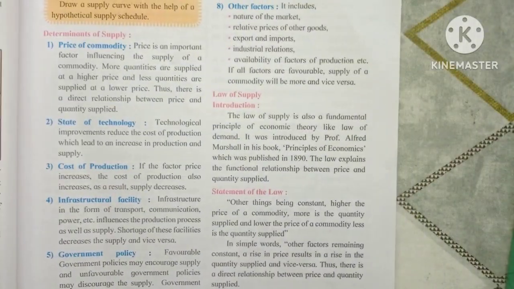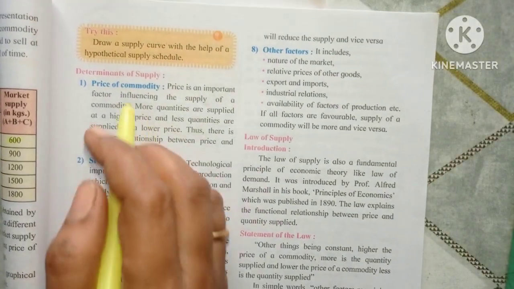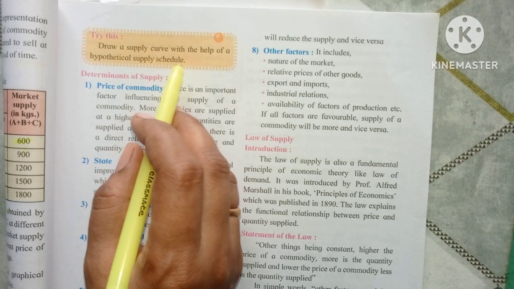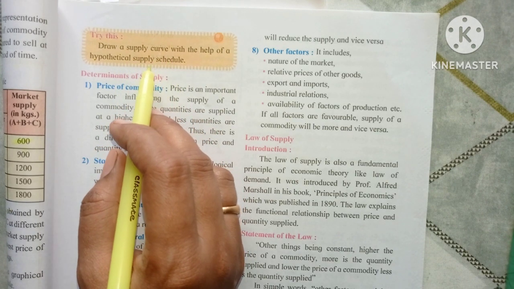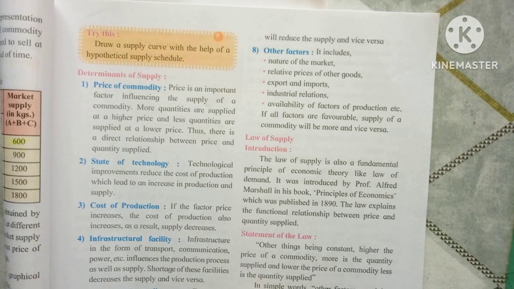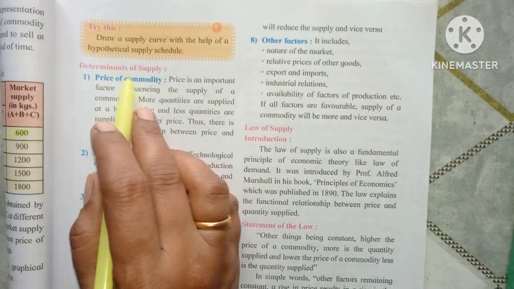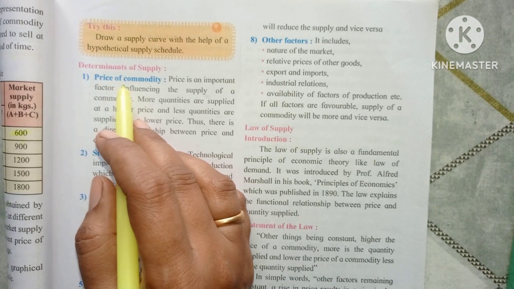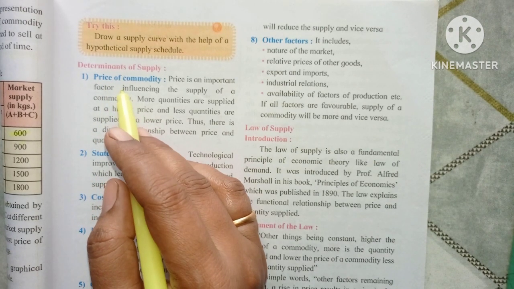So here is one question, and with the help of this you can plot the table and then draw the curve. Okay, supply curve. So now let's move to the next topic, that is determinants of supply. Okay, what determines the supply? What are the factors affecting the supply?